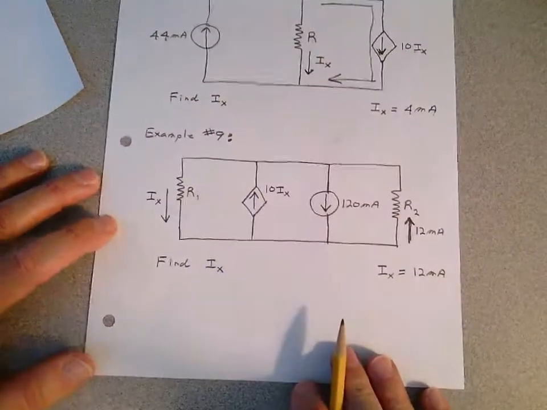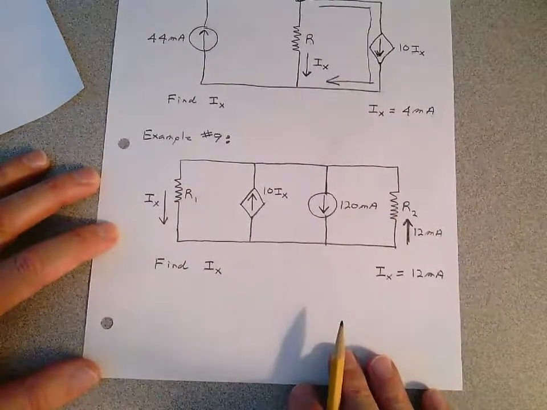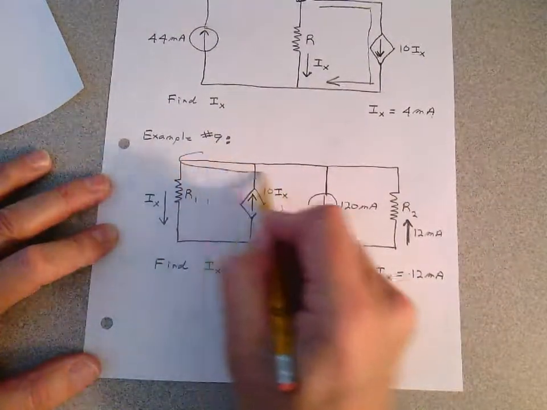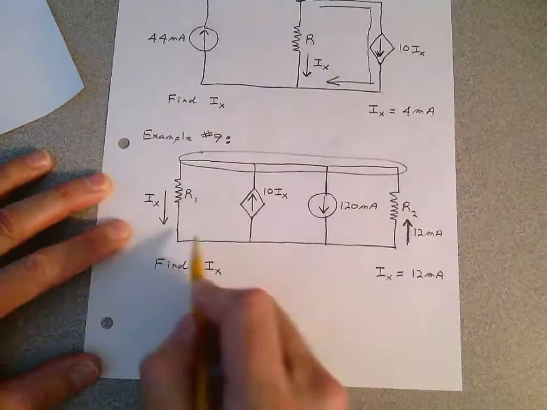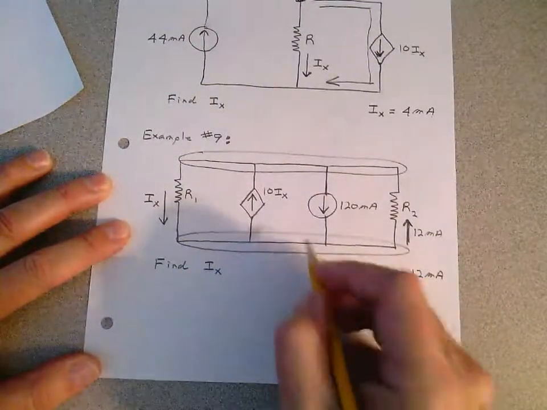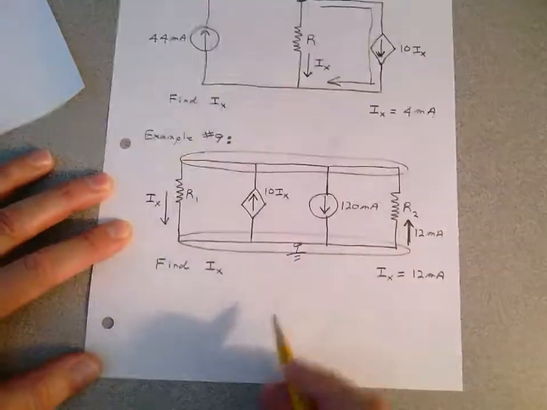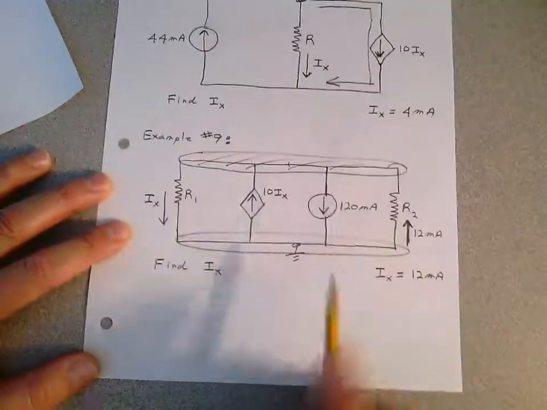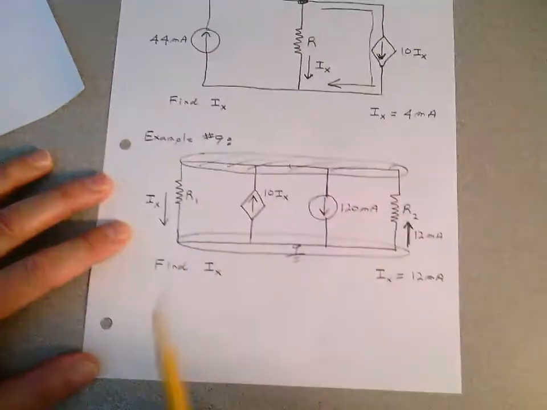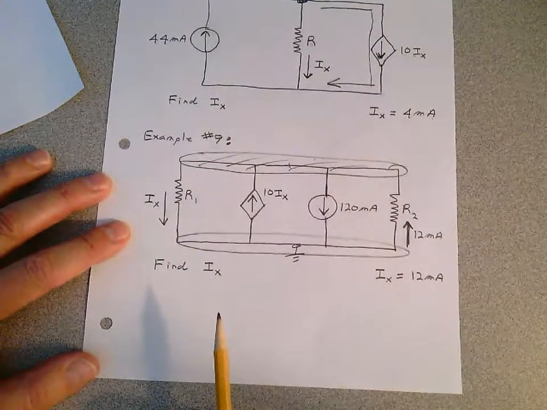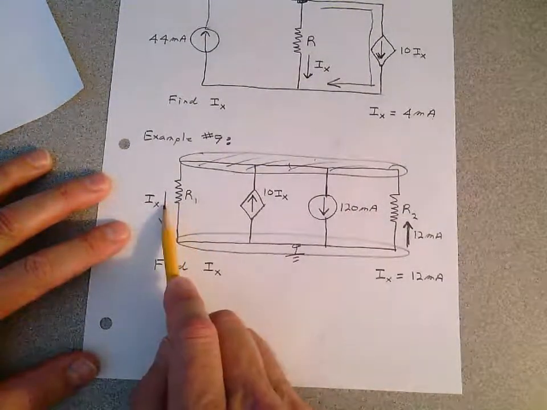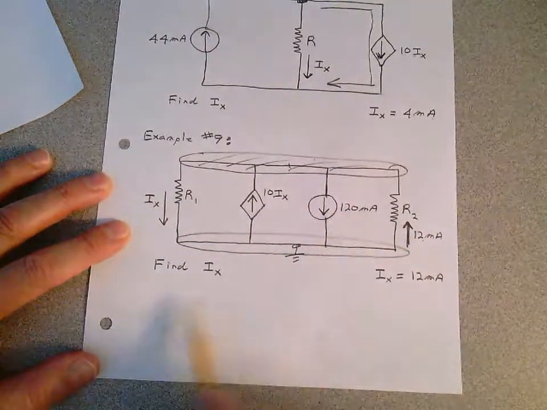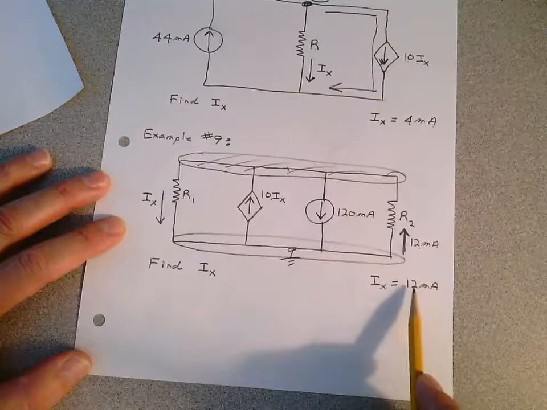And down here in example 9, what I'd like you to do is take your time at this node point right there. You could do it at this node point, but I'm going to make that a ground reference down there. Let's do it at this node up here. Make that one whole surface area, and write a node equation using KCL. Write the currents here, here, here, here, and here. You'll have one equation with one unknown, and you'll get Ix equal 12 milliamps.